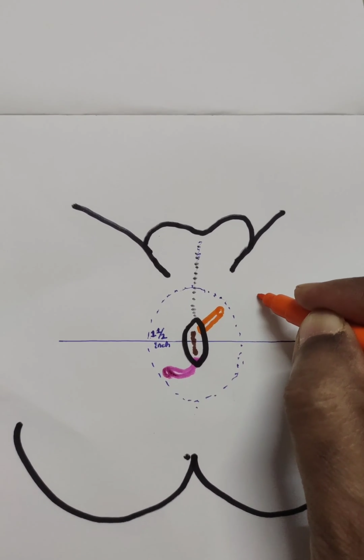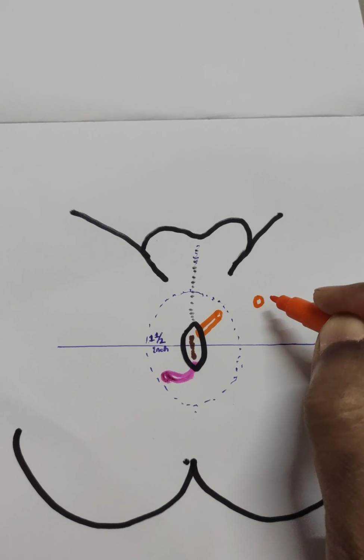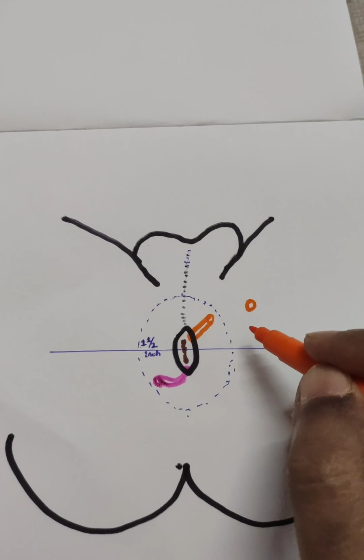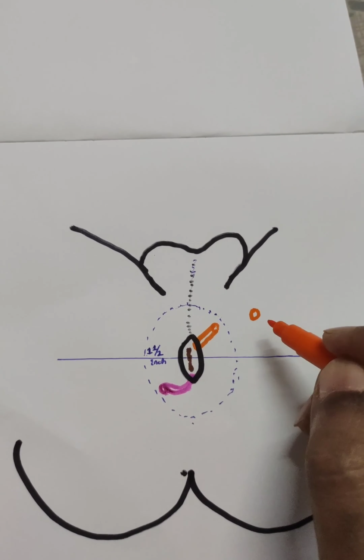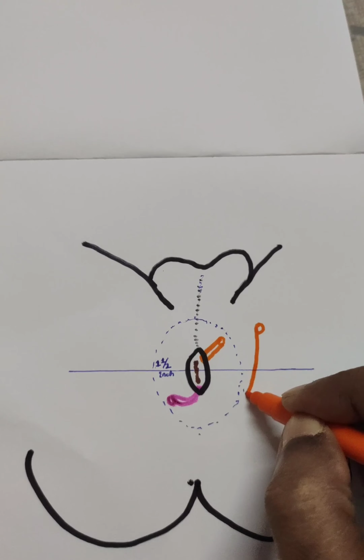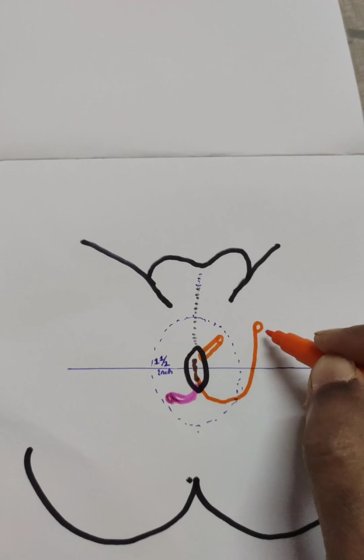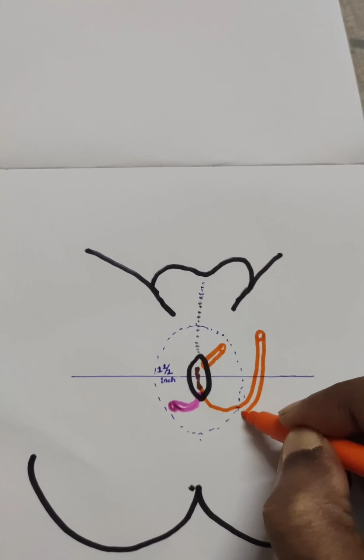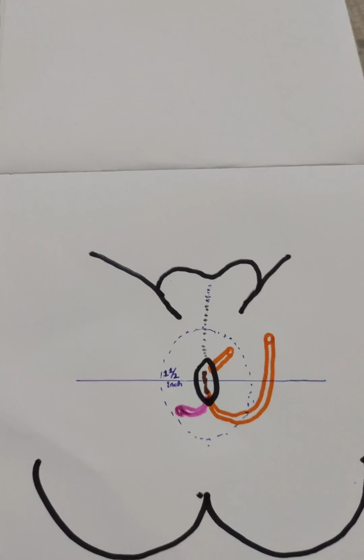When the external opening is situated anterior to the imaginary line but beyond the imaginary circle, the course of the tract is curved and it opens in the posterior midline.